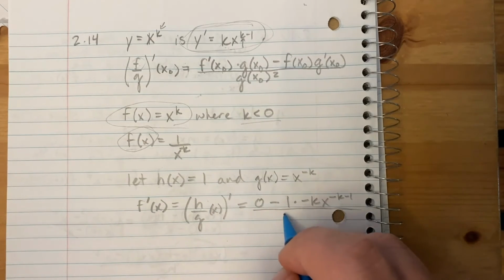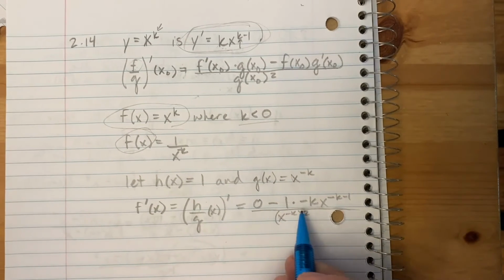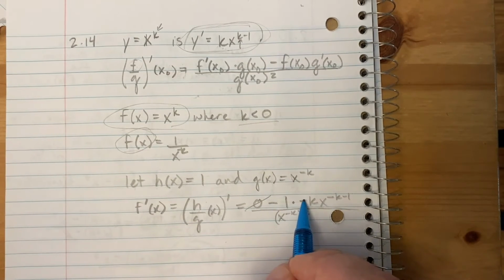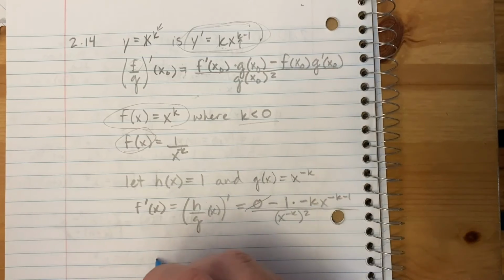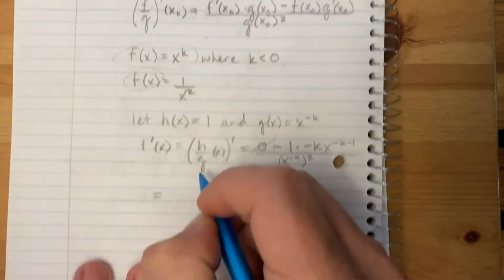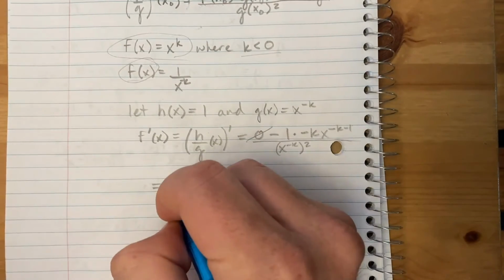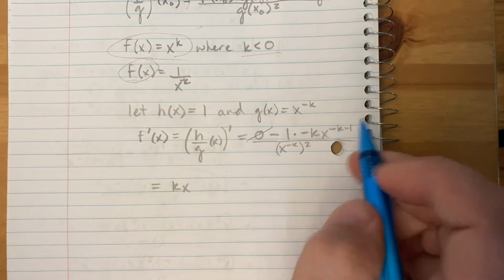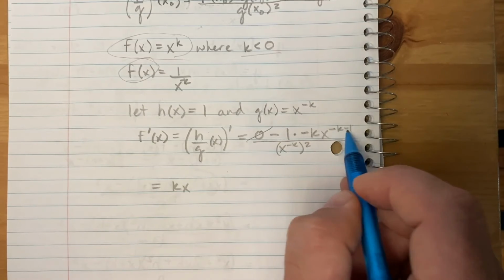So square this thing. So I'll do it like this, right? Okay, so let's simplify that. That just disappears. We've got a negative times a negative, which is a positive, so that'll be positive k x. Now I'm going to take the negative out of here.